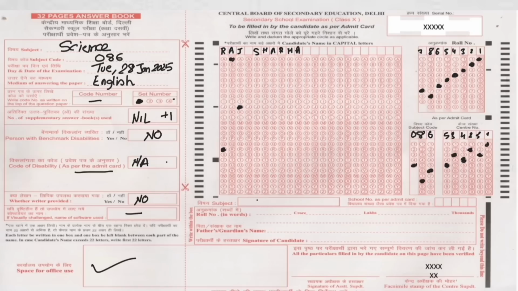Then you again need to write your subject name here. So subject name, you will write it completely, science. Then school number, this is also given in your admit card. So whatever your school number is there, write your school number like 63212.